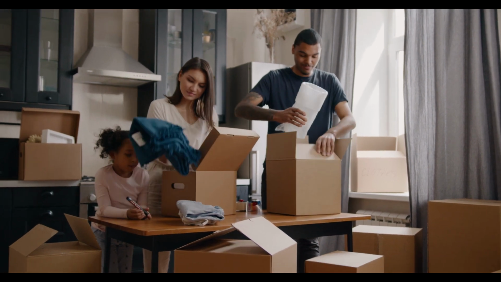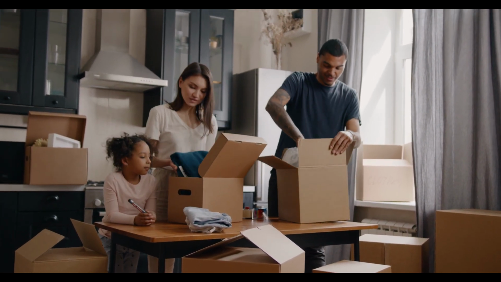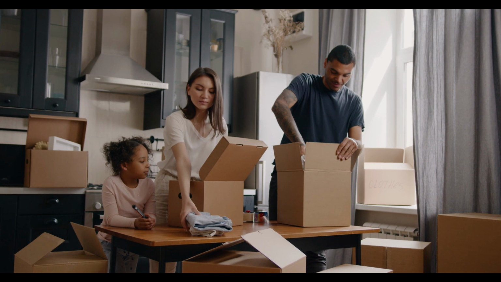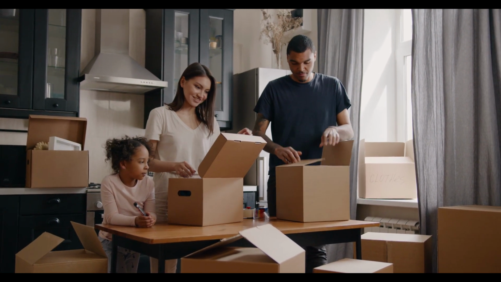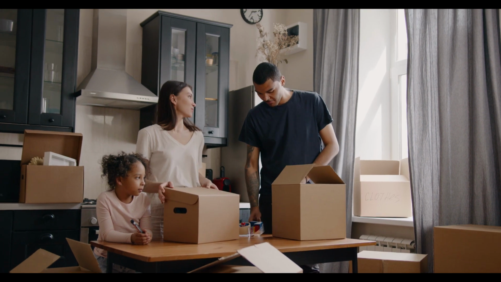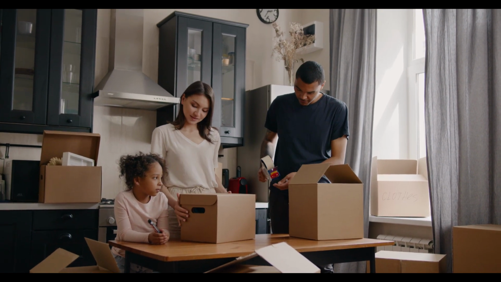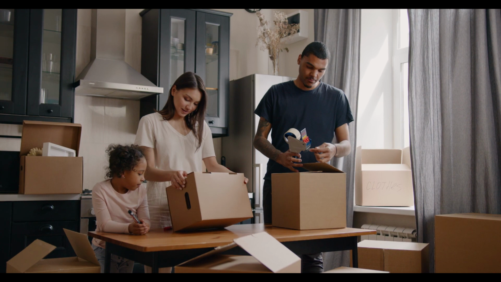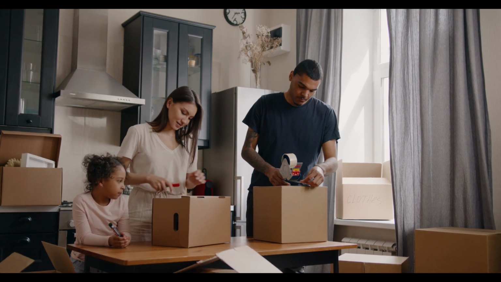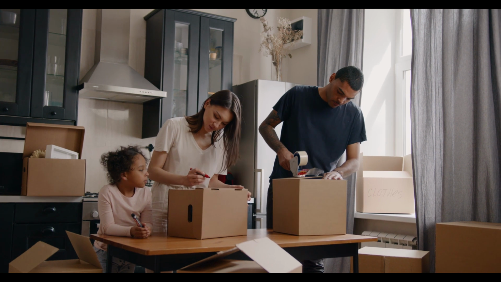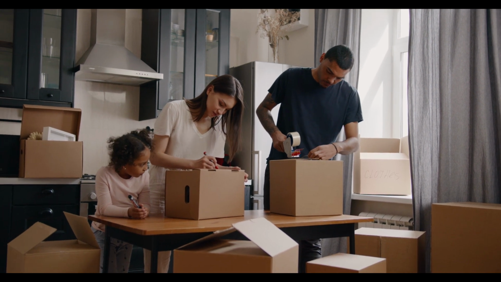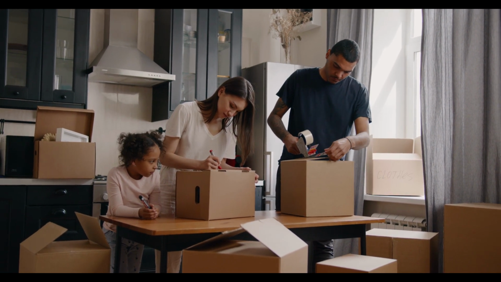Step 8. Manage your rental property. Once you've found a tenant and rented out your property, it's important to manage it properly to ensure a smooth and profitable rental experience. Here are some key steps to take. Communicate effectively with your tenants. It's important to establish clear lines of communication with your tenants from the beginning. Make sure they know how to contact you and respond promptly to any questions or concerns they may have.